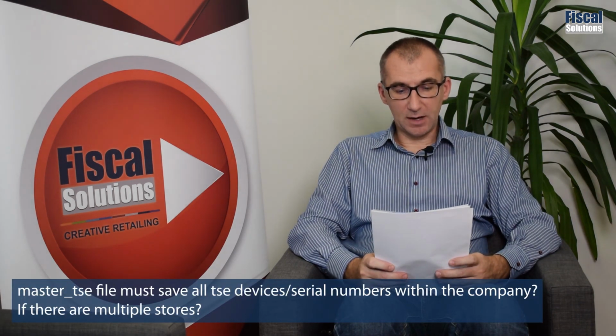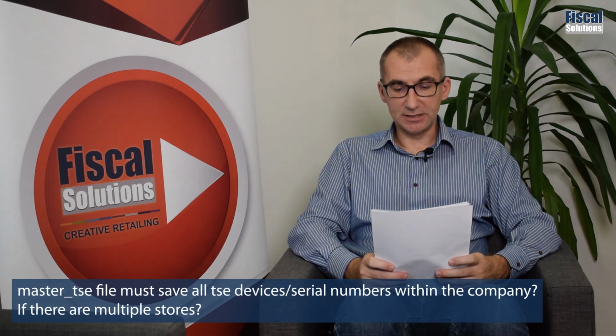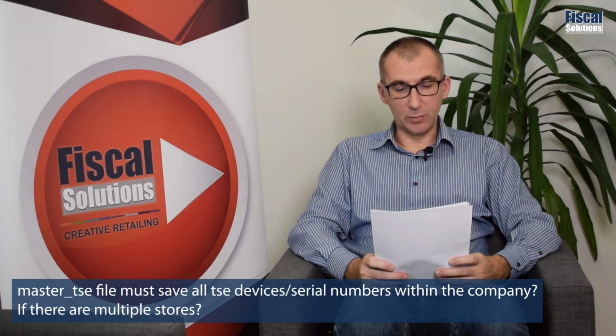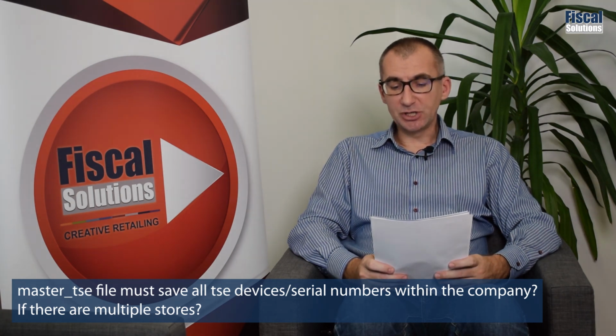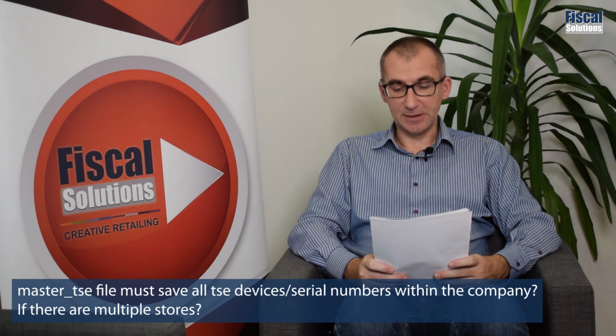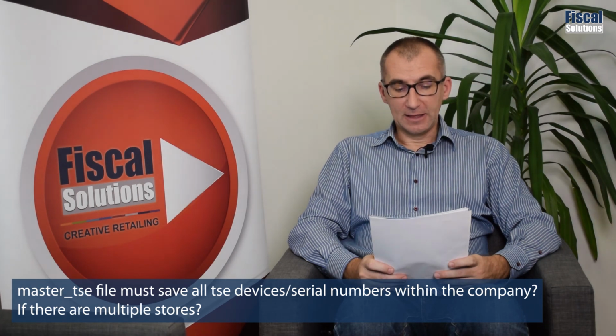Must the master TSE file save all the TSE device serial numbers within the company? No, not if there are multiple stores. I will explain this. This is a very good question. If you remember, each cash register must have its own TSE, and each POS has its own export. For this example, the auditor must visit multiple stores to get exports from all POS.